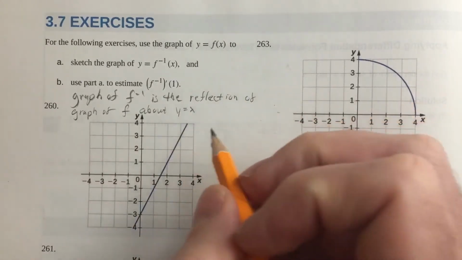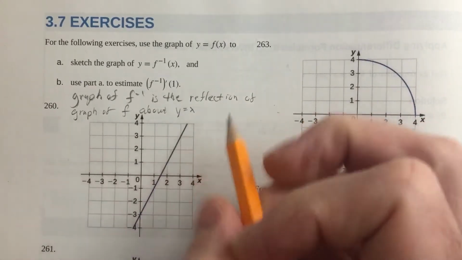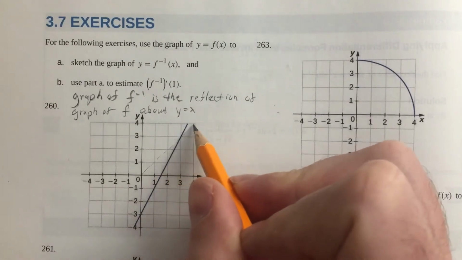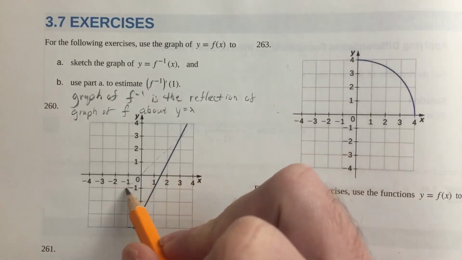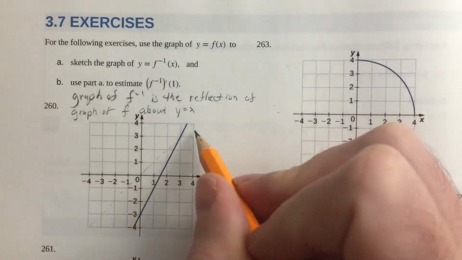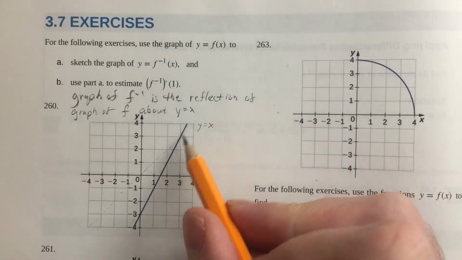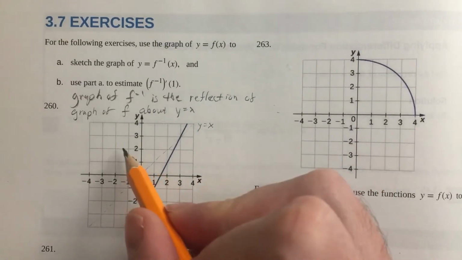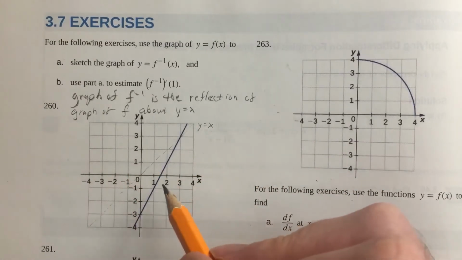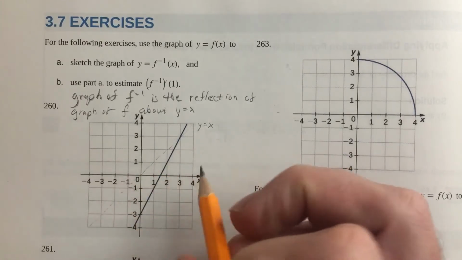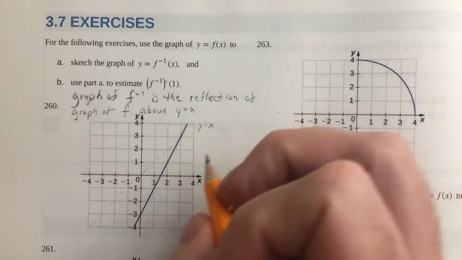So I'm going to superimpose on this graph y equals x. That's the standard diagonal line in the plane. So there's y equals x. What I need to do is reflect this graph about that line, and I'll have the graph of f inverse. Something that's helpful though is to get some guiding points to assist with that.